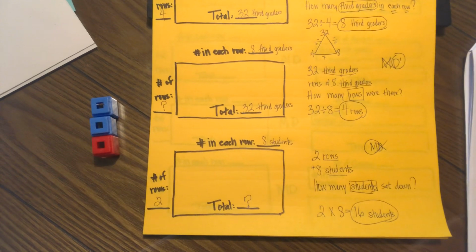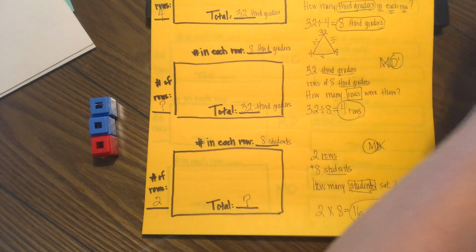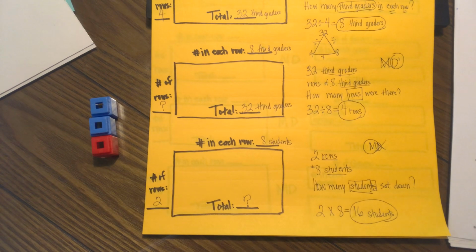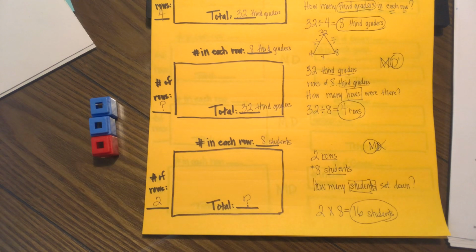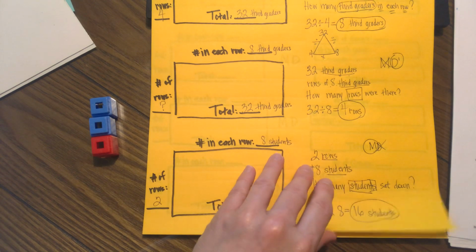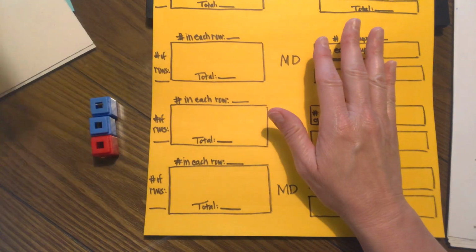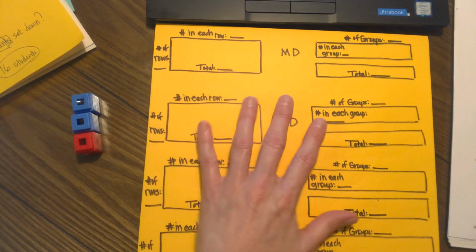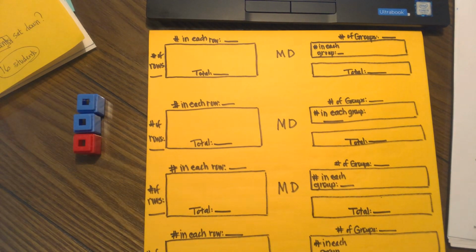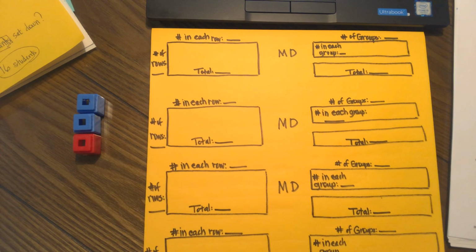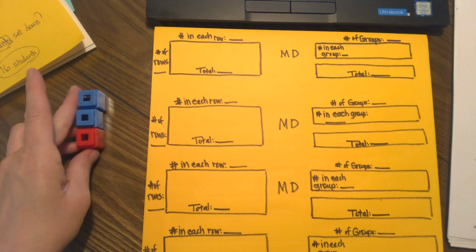Nicely done. Now, boys and girls, the bulk of our lesson today is really going to focus on whether we are multiplying, whether we're dividing, whether it's an equal groups problem, or whether it's an array problem. So I had these made ahead of time, or I made them before I started recording, because this is kind of what your page is going to look like. And we're going to practice 4 problems together today. And we're just going to be thinking about what we hear.